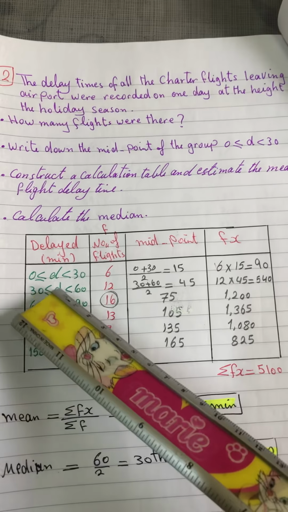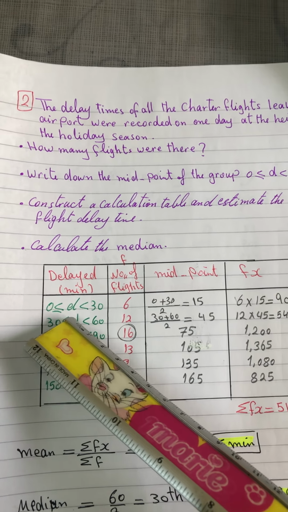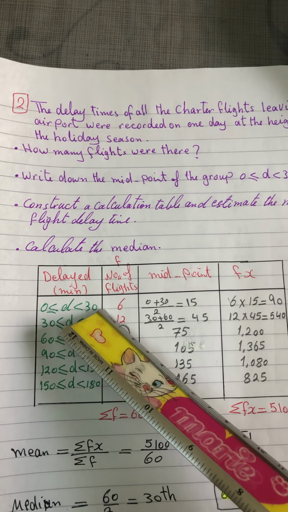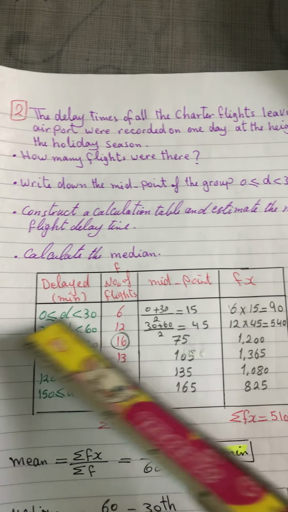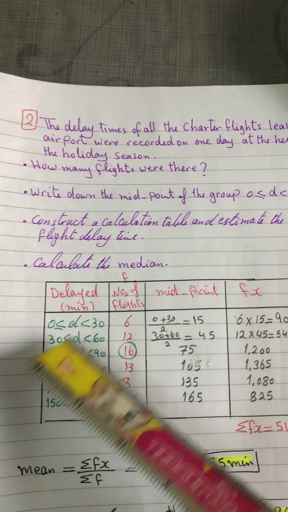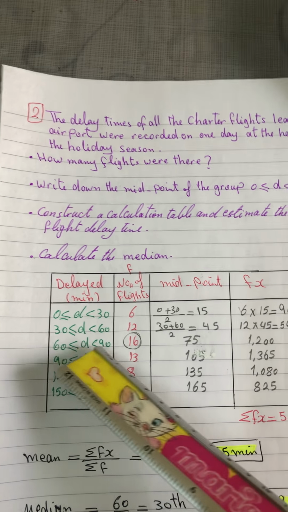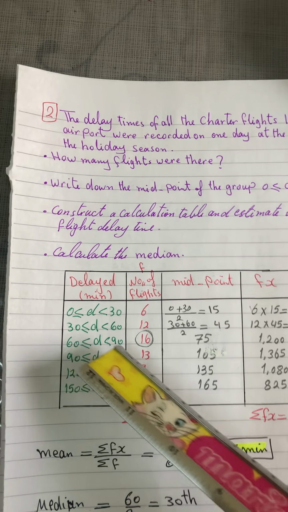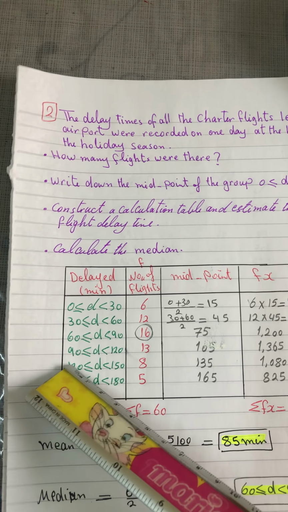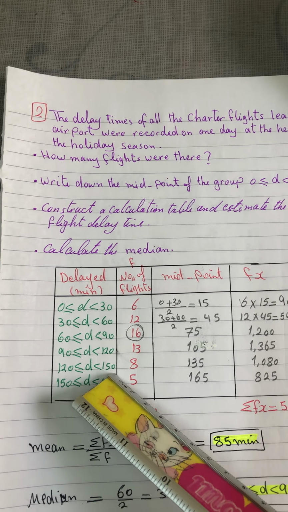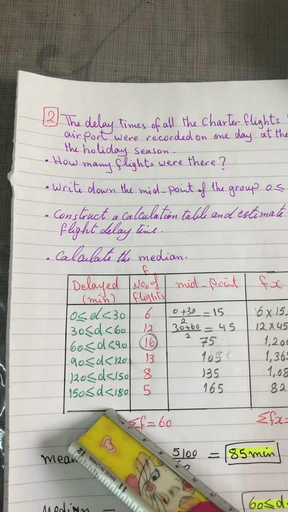The first group ranged between 0 and 30, so I add 30 each time, and here from 30 to 60 add 30, from 60 to 90 add 30, from 90 to 120 add 30, from 120 to 150 add 30, like this.